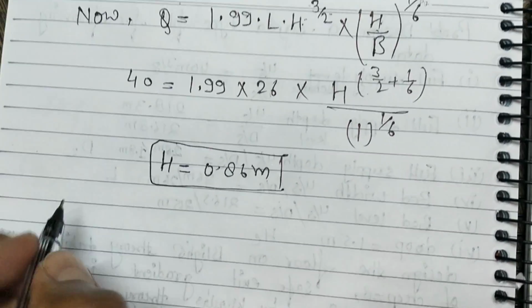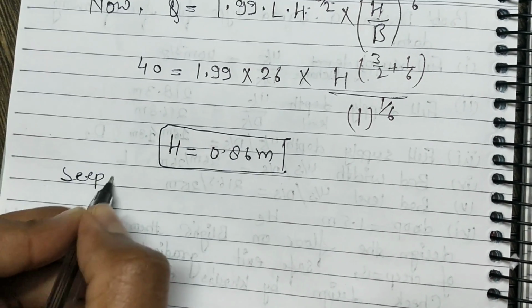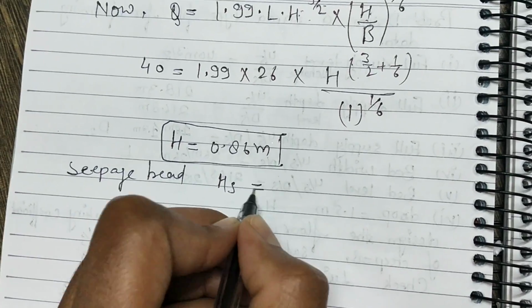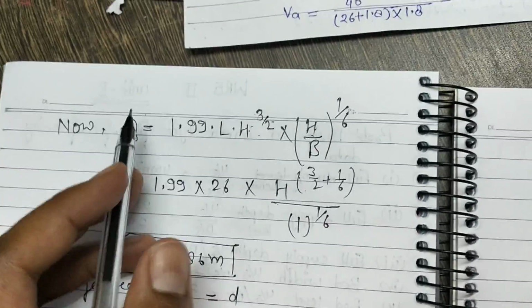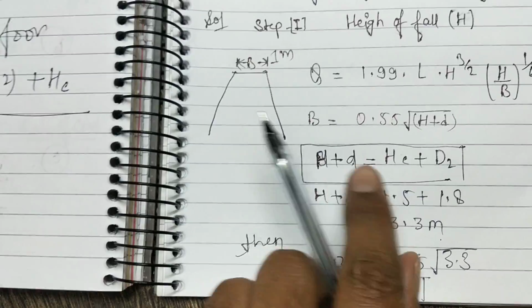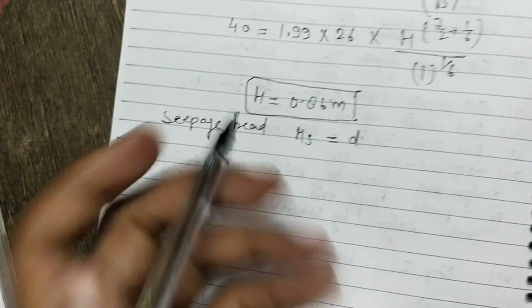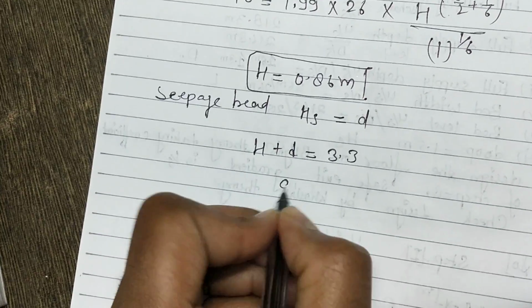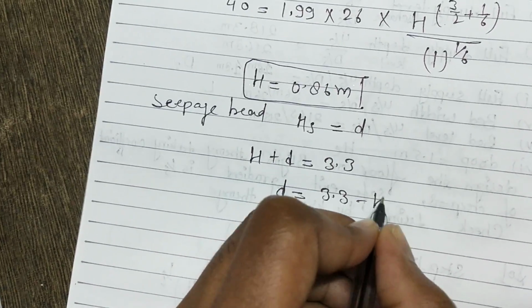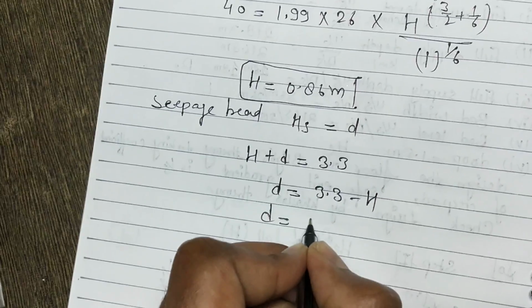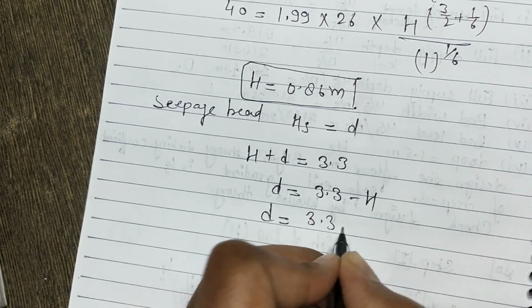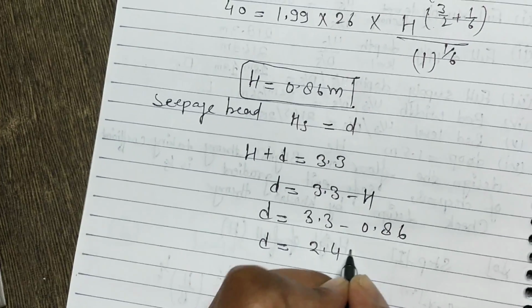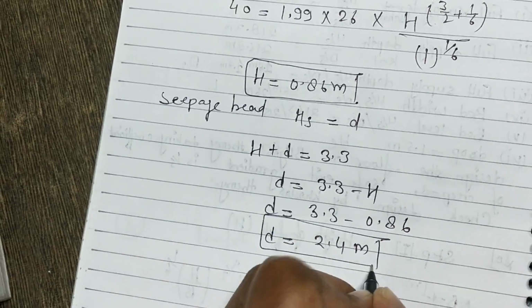And now we will also find the seepage head, which is D. We know H plus D equals 3.33. Then what will D be? D equals 3.33 minus H, that is 3.33 minus 0.86. Now D will be 2.4 meter, which is the value of seepage head.